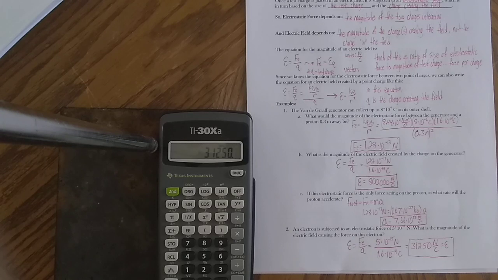So notice here that we don't even know the other charge that's creating the field, okay? We're just told, here's an electron, here's how much force it's experiencing, we can figure out how big the electric field is on it. Next time we'll do some more examples.